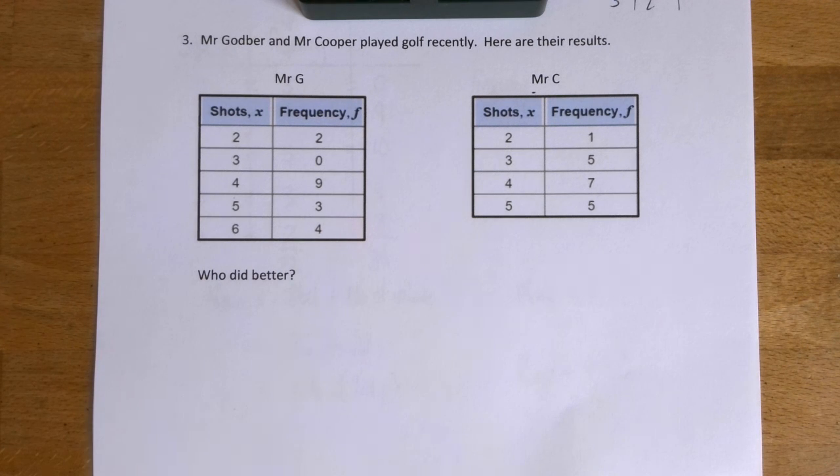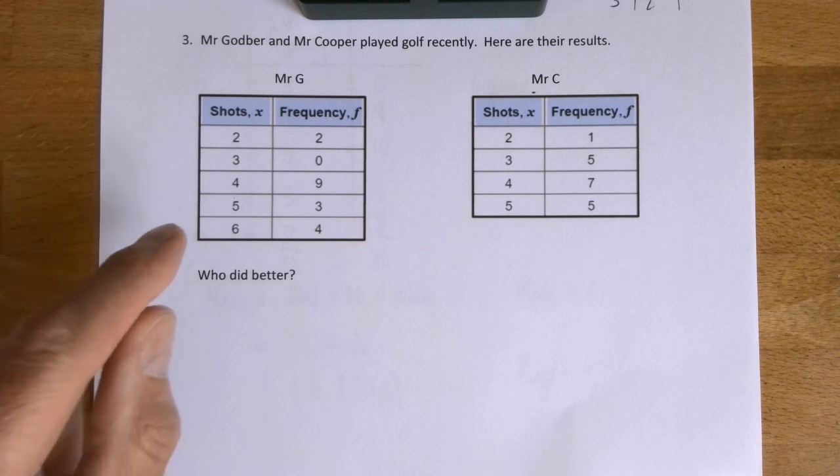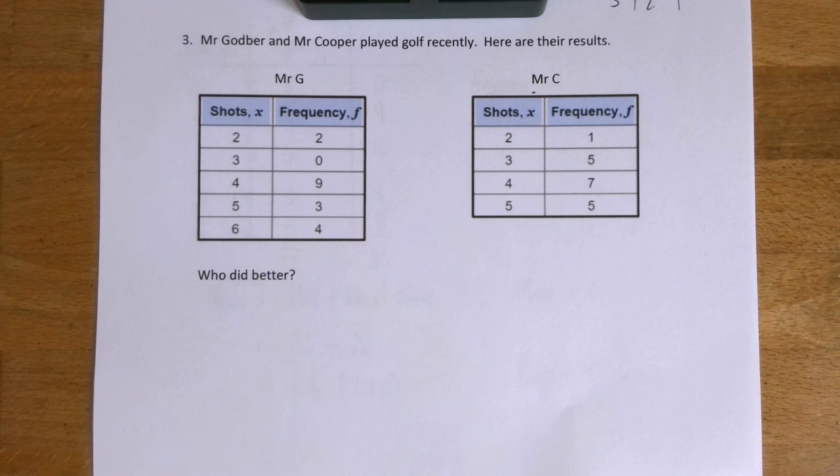question. So the answers to 1 and 2 are on the back of the sheet, on the second page of the sheet. There aren't answers for question 3, but if you feel confident you'd like to have a go at it, please do, because I'm going to talk about that in the video on Monday. Okay, take care.